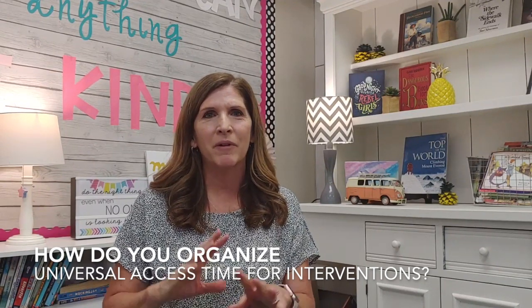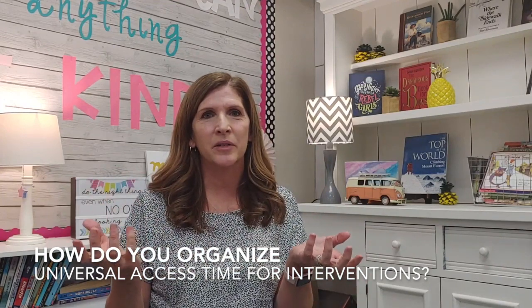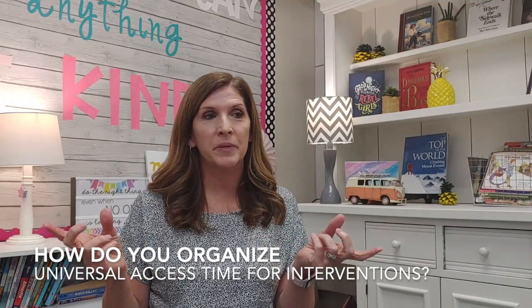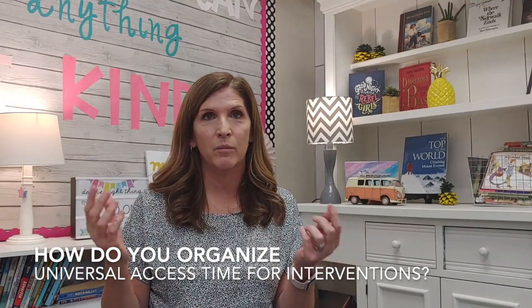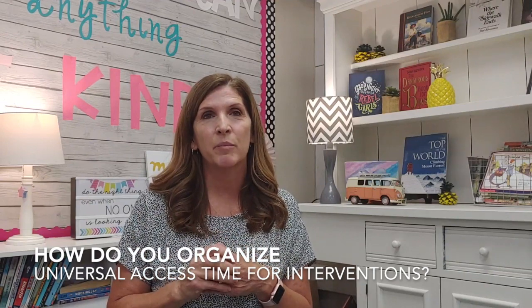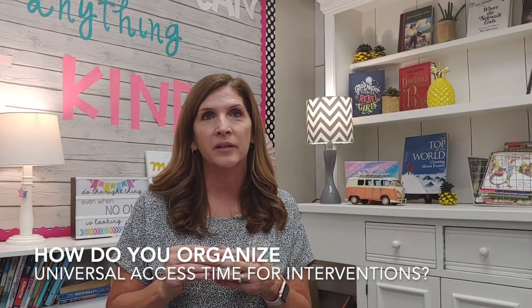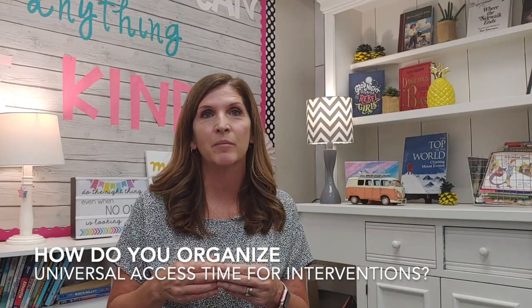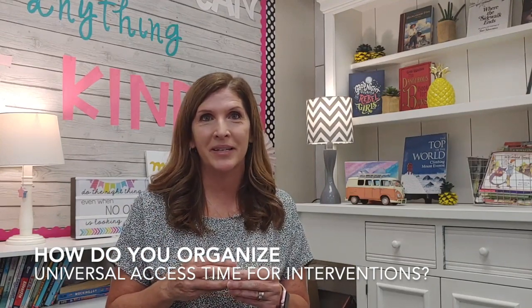So while the rest of the class is working in partners doing really engaging activities of their choice, the small groups are getting instruction from my ROP student and myself at their level. And we used the benchmark leveled readers for that. And we worked on the essential standard that our whole grade level was working on at the time, which was key details and main idea.